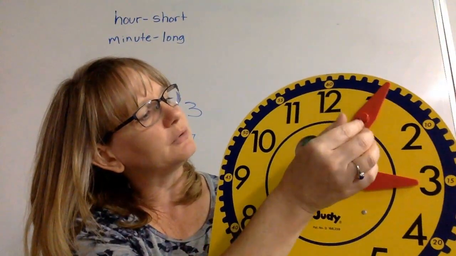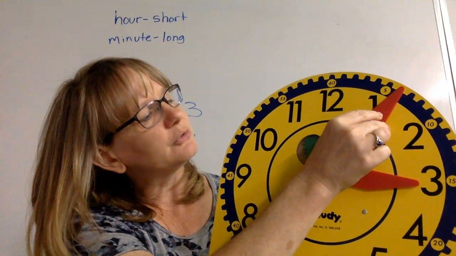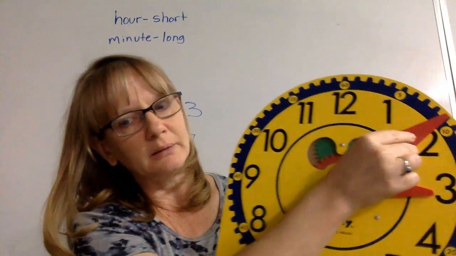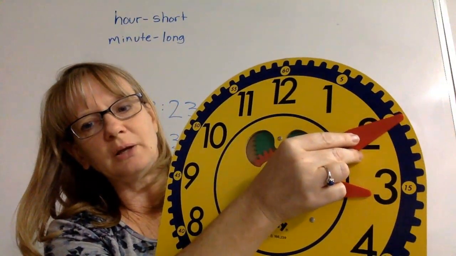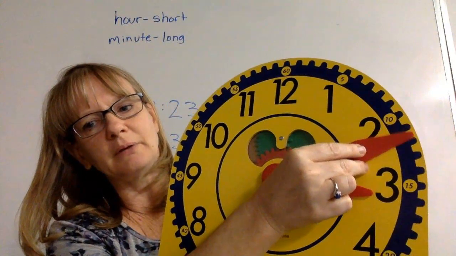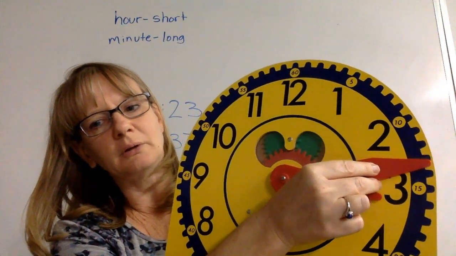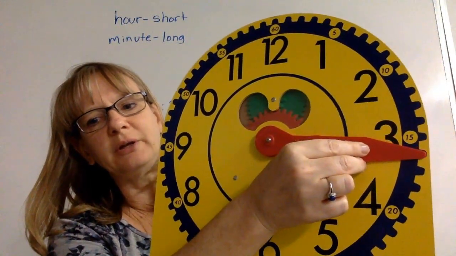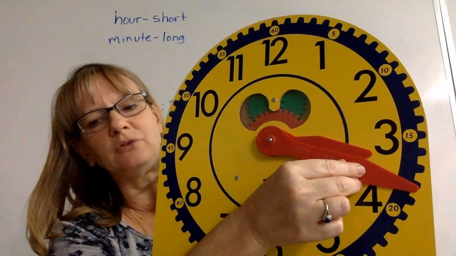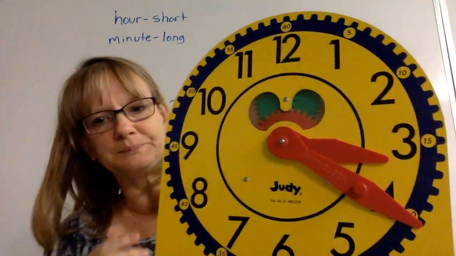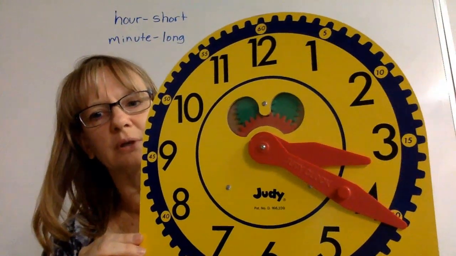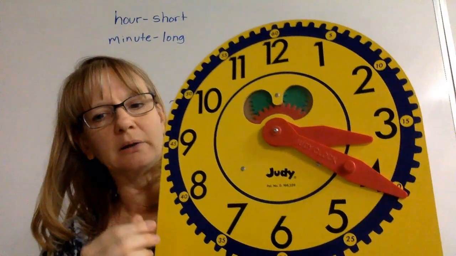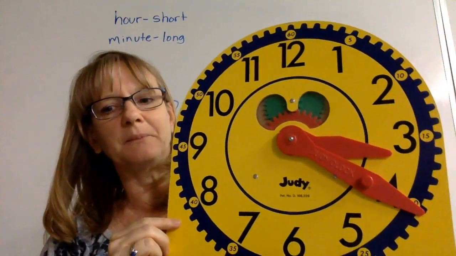Now we're at 3:05 because we're right on a number. 3:06, 3:07, 3:08, 3:09, and 3:10. We're on a number. 3:11, 12, 13, 14, 15. We're on a number. 16, 17, 18, 19, 20. You get it? So you can count by ones on a clock too, because I'm sure you've noticed when you look at a clock, it isn't exactly on one of these numbers every time.